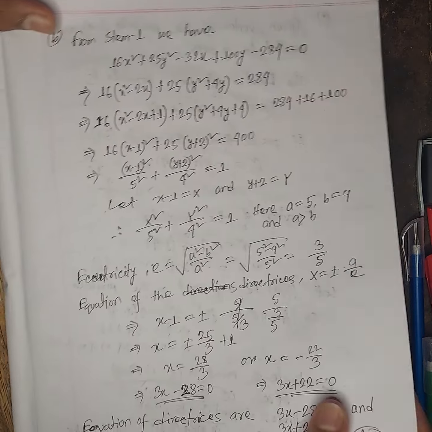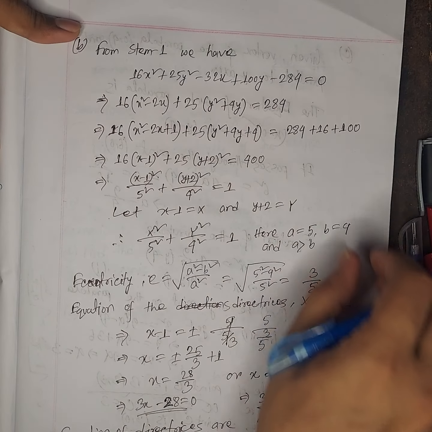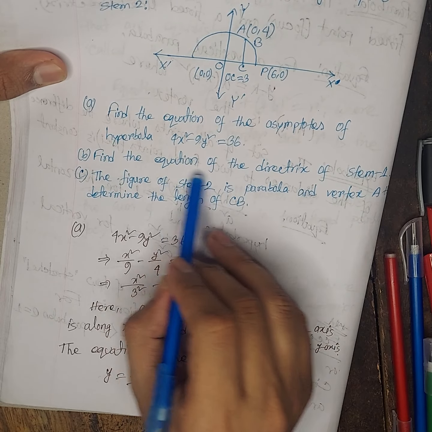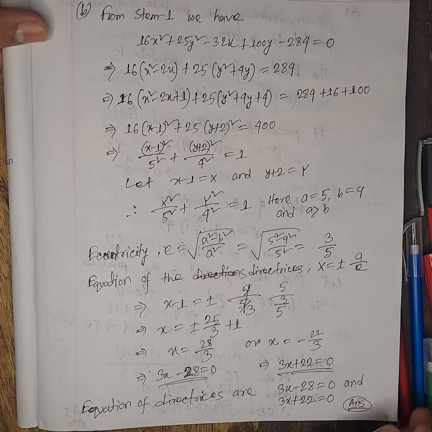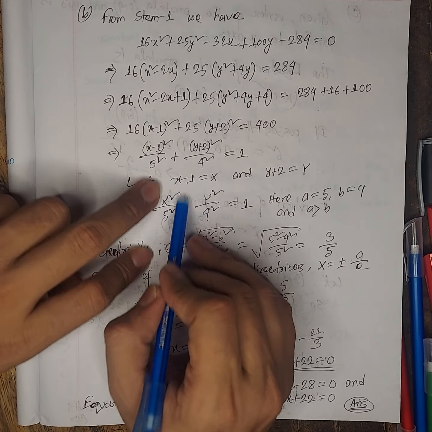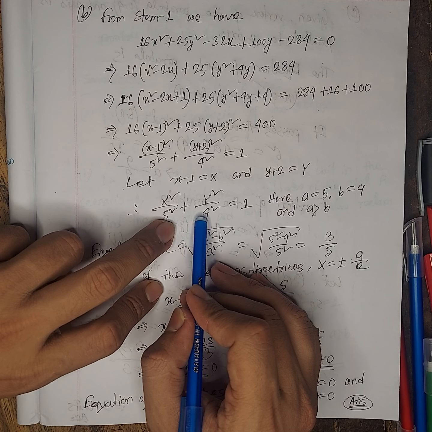Now in part B, from stem 1 we have this equation. In part B we have to find the equation of the directrix from stem 1. So this is the equation. First we have to transform it into standard form, where we get this equation.